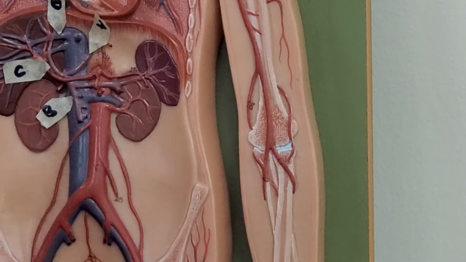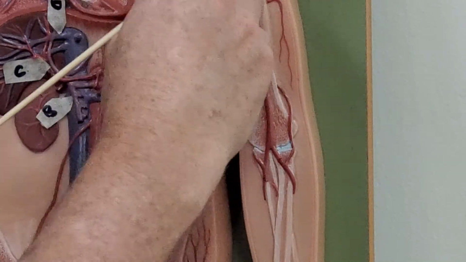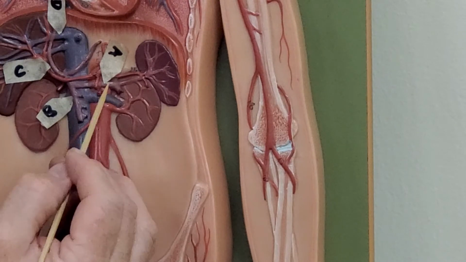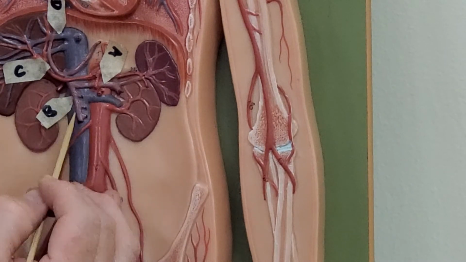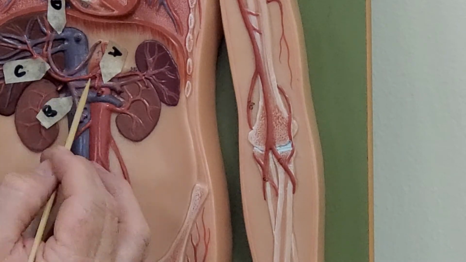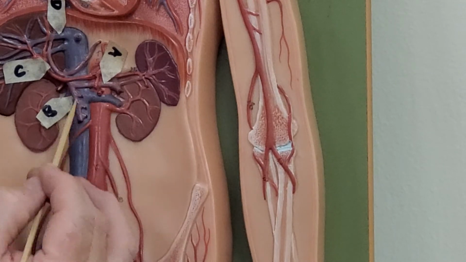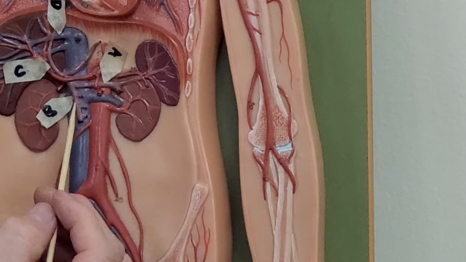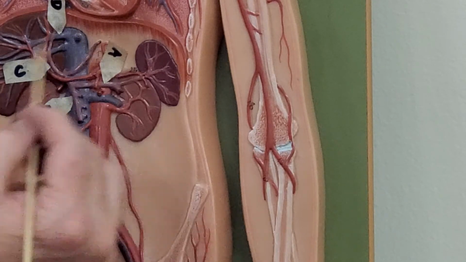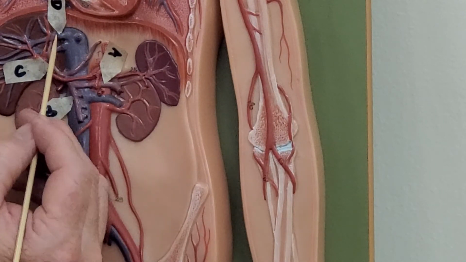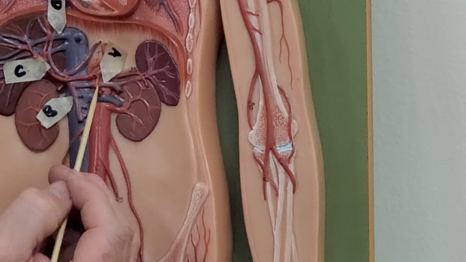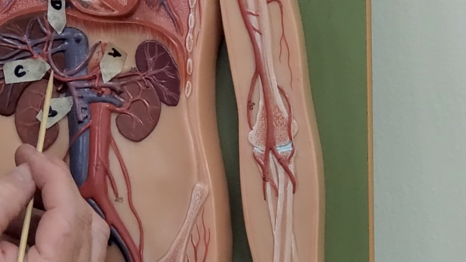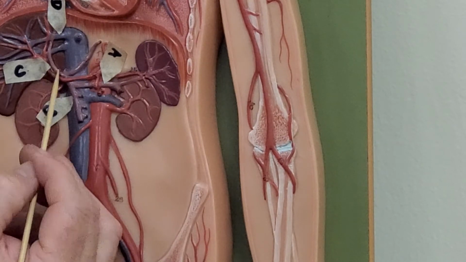All right? So, sorry, I put that in the wrong spot. Inferior mesenteric, superior mesenteric, hepatic portal. Okay? Now, we don't see a lot of the other veins coming off here other than these two right here. Where letter A is would be your inferior mesenteric. Where B is the superior mesenteric. Where C is pointing right here is the hepatic portal.